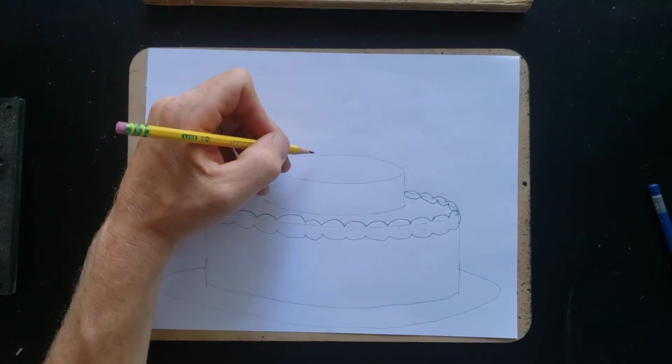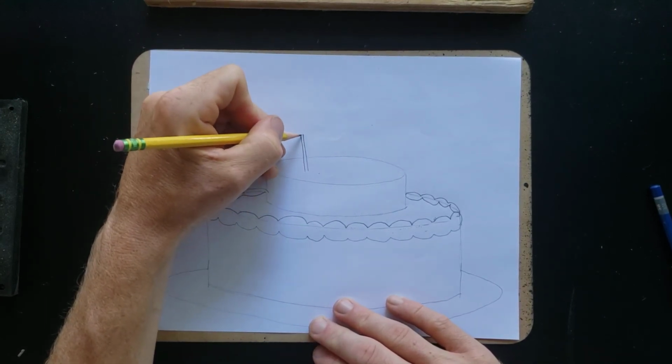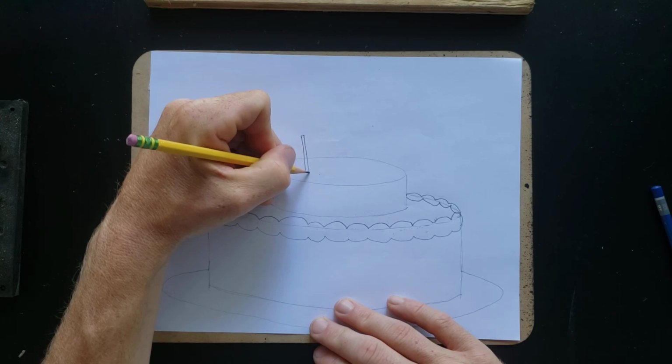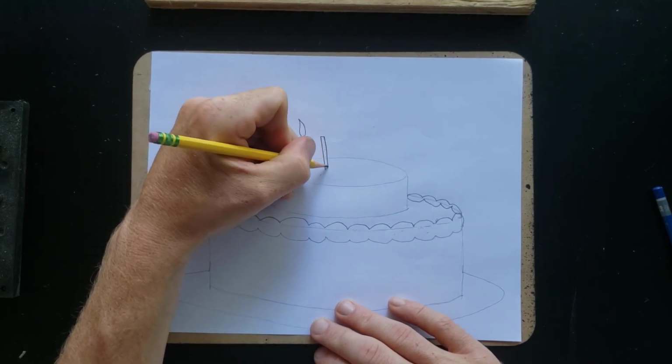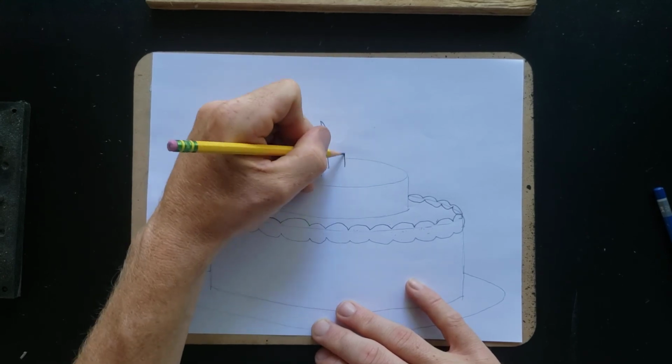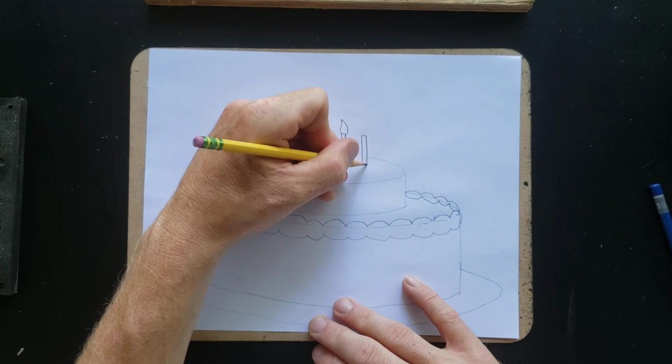You can really decorate any way you want to. If you want to put some candles, you can do some simple straight up lines like that. Make them curve at the top and at the bottom since they are round, and look, a flame, just give it a little point like that. Let's say it's my 4th birthday today. We'll call it today's happy 4th birthday.